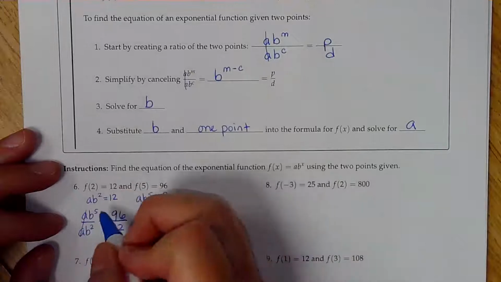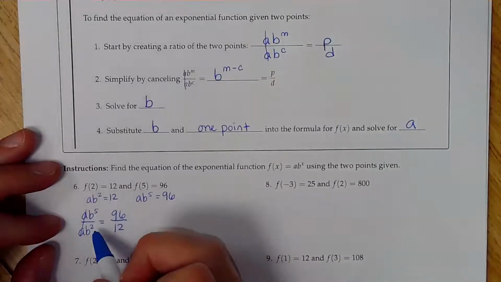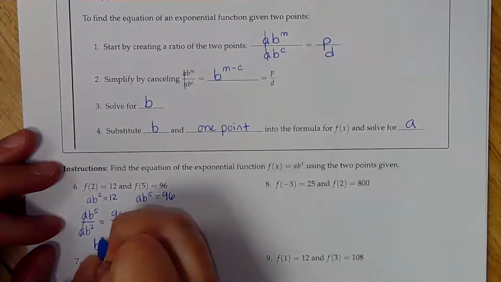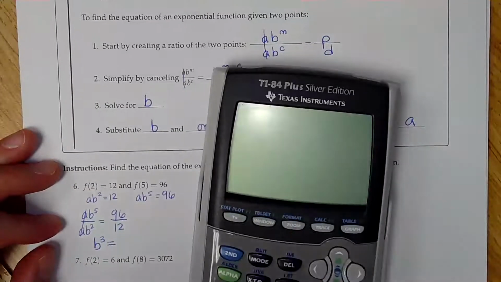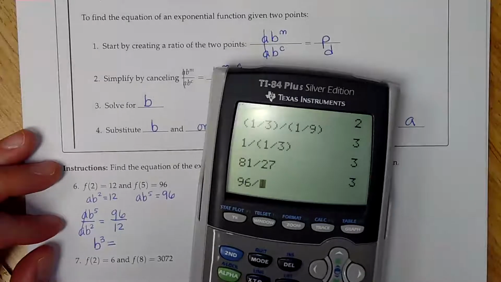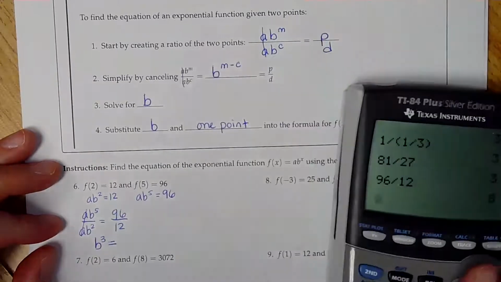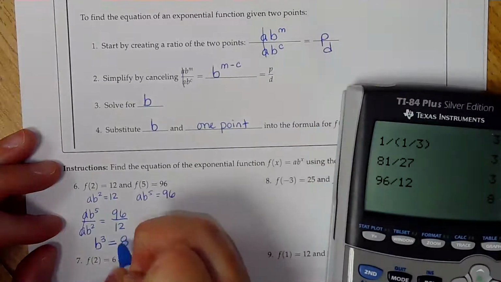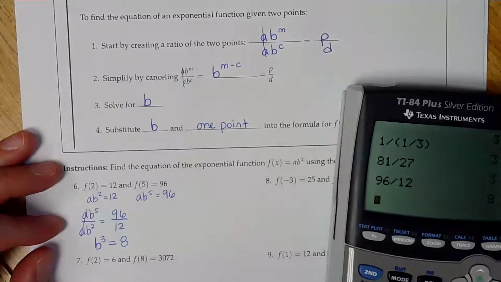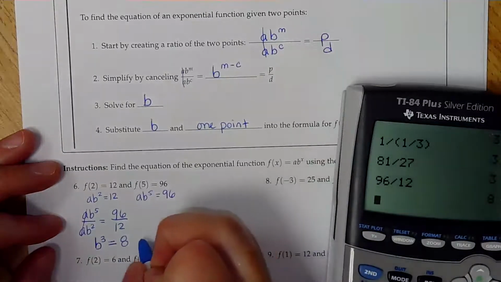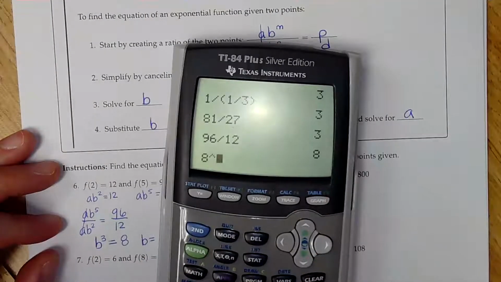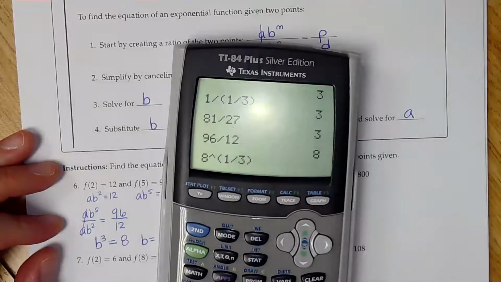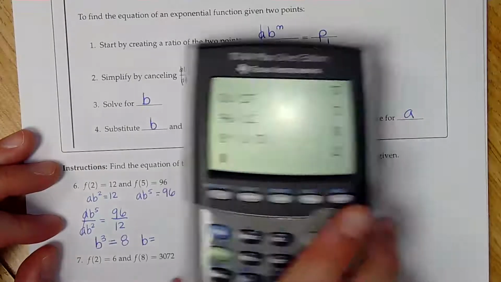So those a's cancel. This is b to the 5 minus 2, which gives me b cubed, is equal to 96 divided by 12. 96 divided by 12 gives me 8. So b cubed is equal to 8. And if I take the cube root, that's going to tell me that b is equal to, so I'll take that 8 and raise it to the 1/3 power, okay, which represents that cube root. So b is 2.